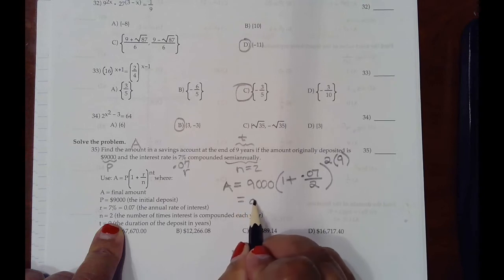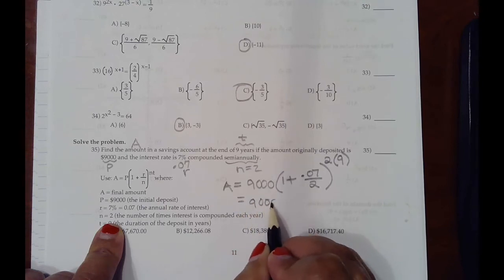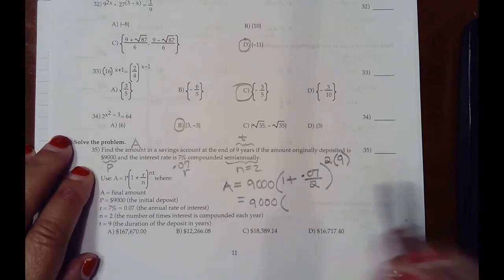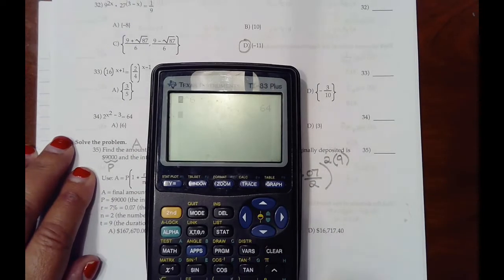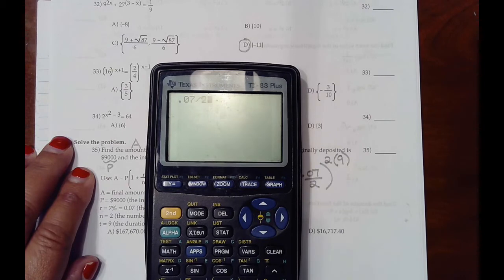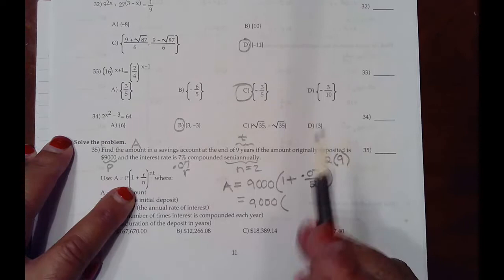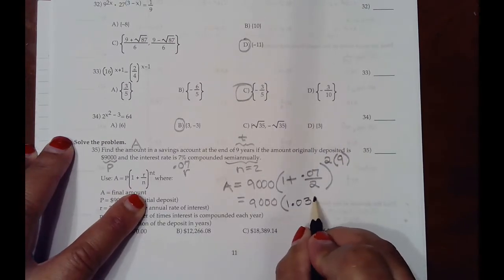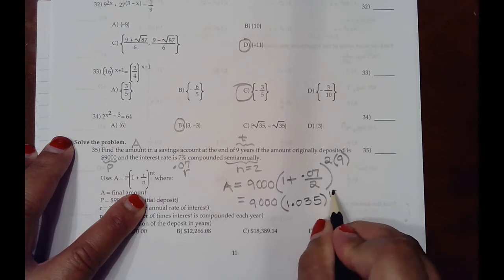You're going to want to clean this up a little bit. So go 0.07 divided by 2 and add 1 to it. 0.07 divided by 2, add 1, and you get 1.035. And then the power is 18.